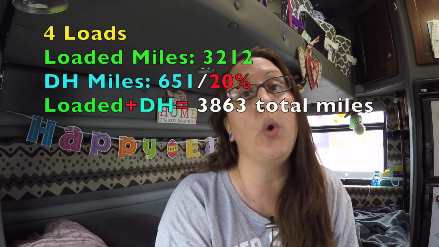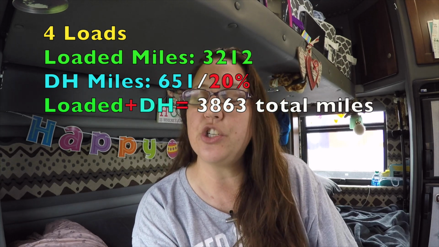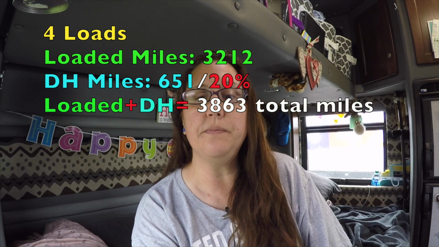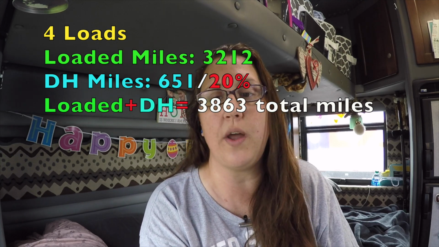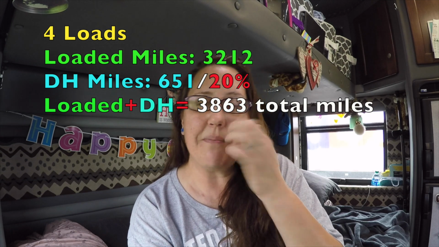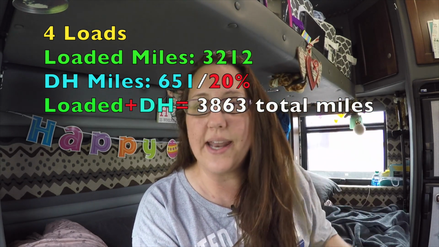So let's recap the whole week again. We did a total of 4 loads. Loaded miles was 3,212 miles. Our deadhead miles were 651 miles. So that brought our week with loaded miles and deadhead miles right at almost 4,000 miles for the week. So not a bad week at all, considering right before a holiday, like I said.